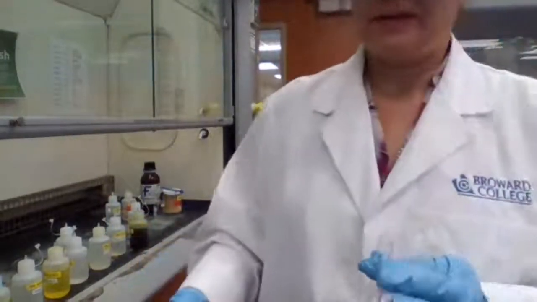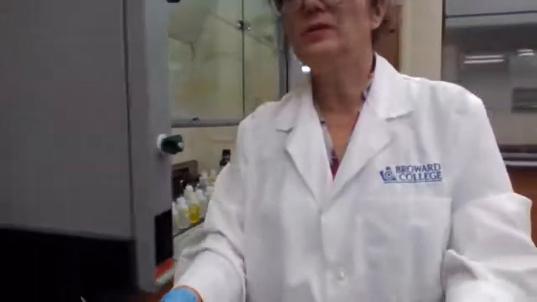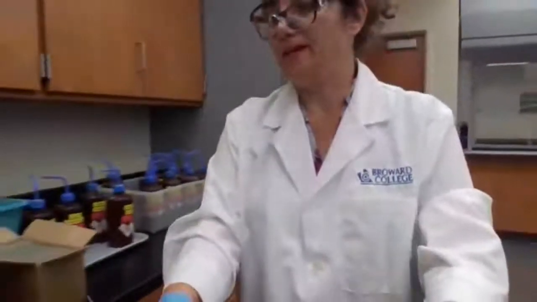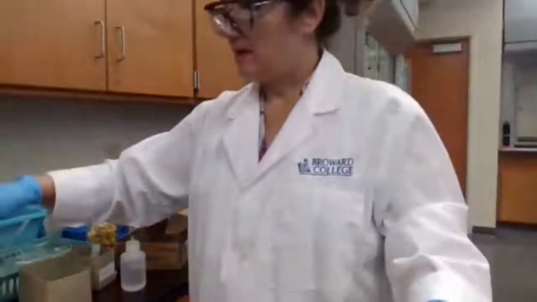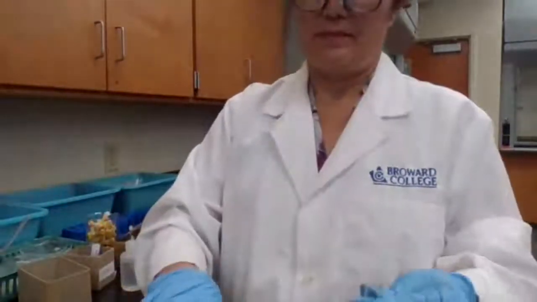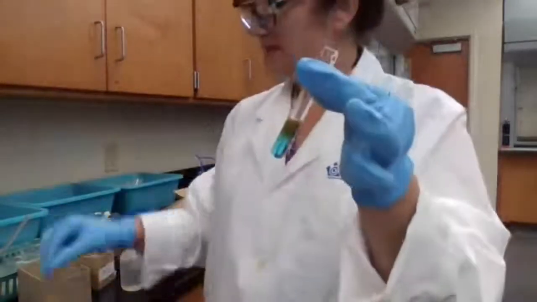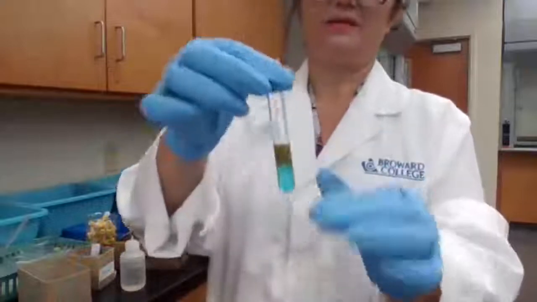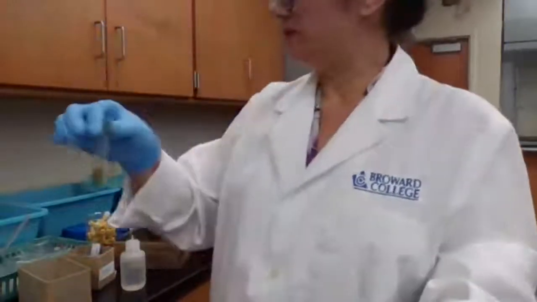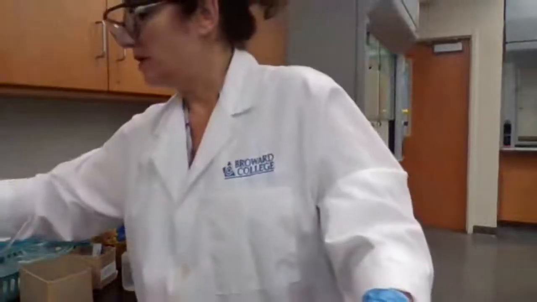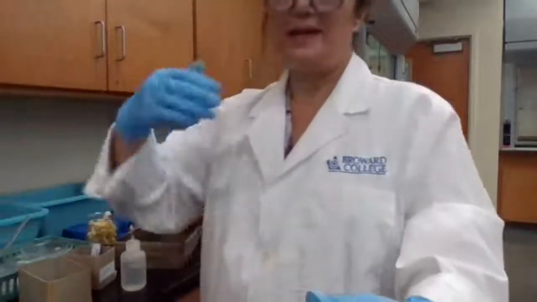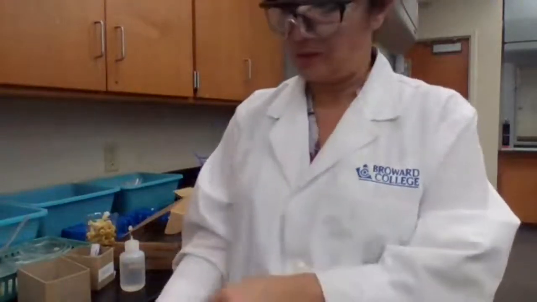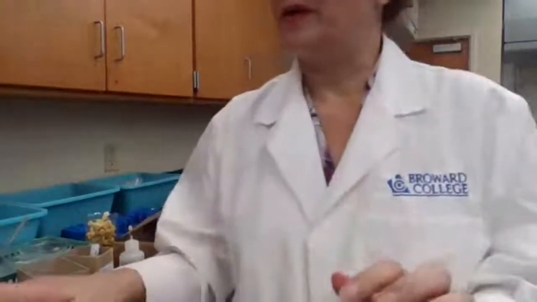Based on the evidence you recorded for the unknown and the evidence that you had from last lab, you are going to identify your unknown based on presence and absence, which ions are present, which ions are absent from group 1 and 2 of the unknowns.